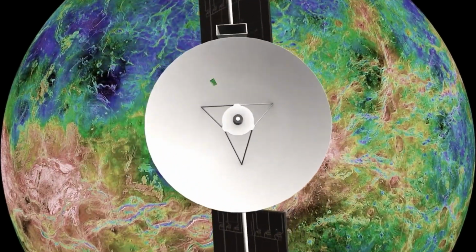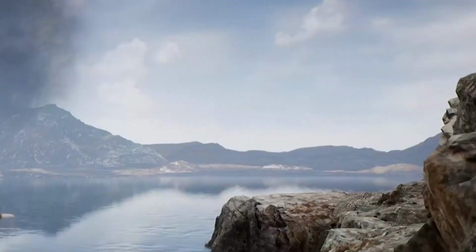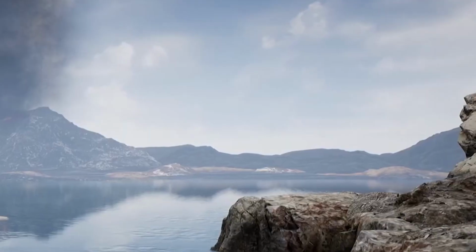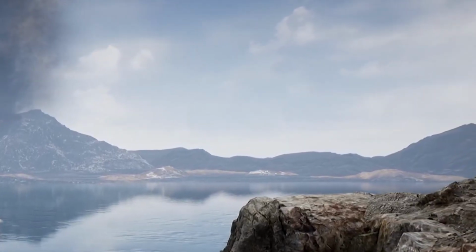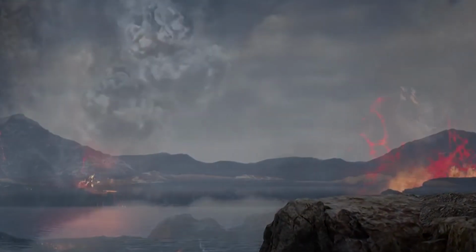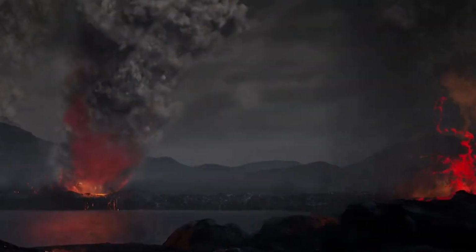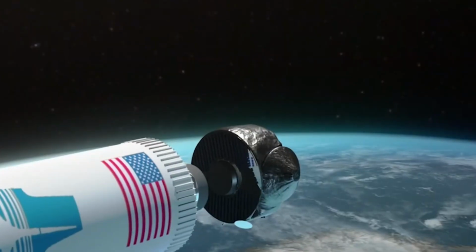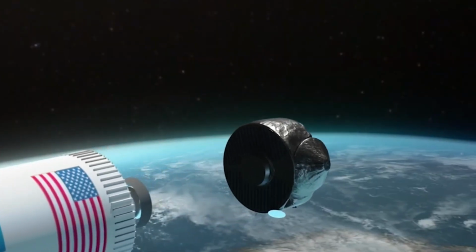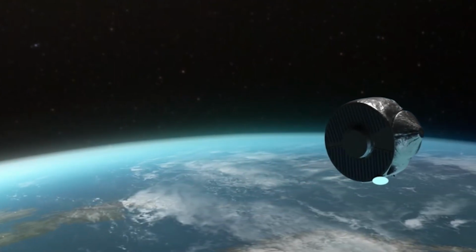Future missions are now being prepared to continue this exploration. Over the coming years, new spacecraft will return to Venus to study its atmosphere, its surface, and its internal structure in far greater detail. One mission will send a probe deep into the atmosphere, collecting data on its chemical composition and possible history of water as it descends toward the surface.